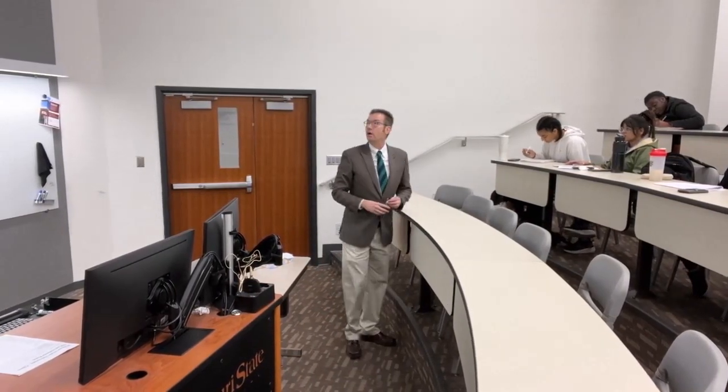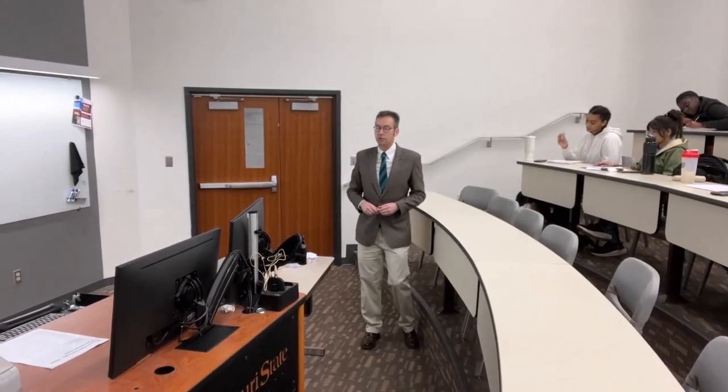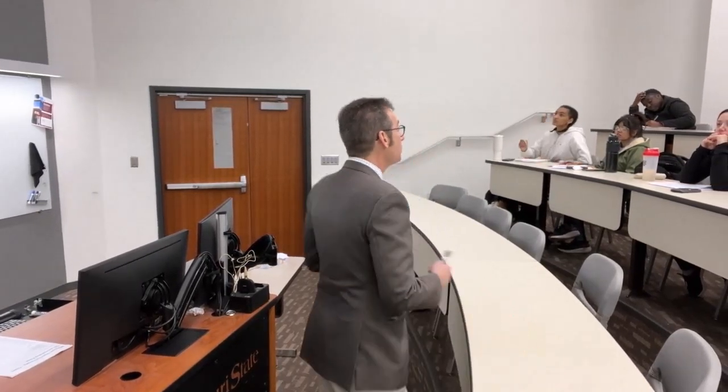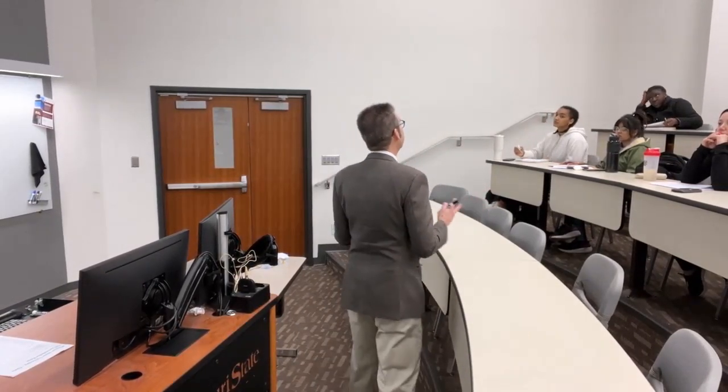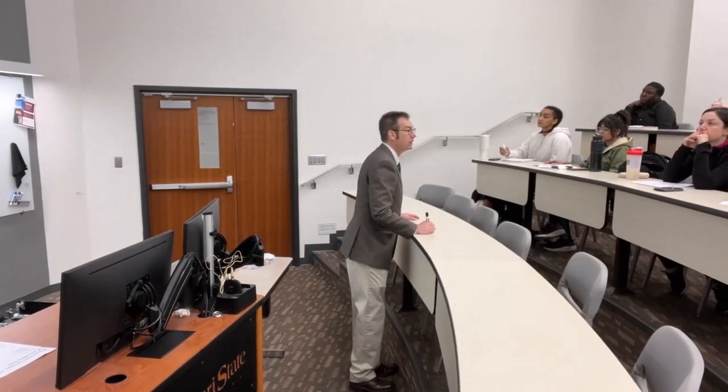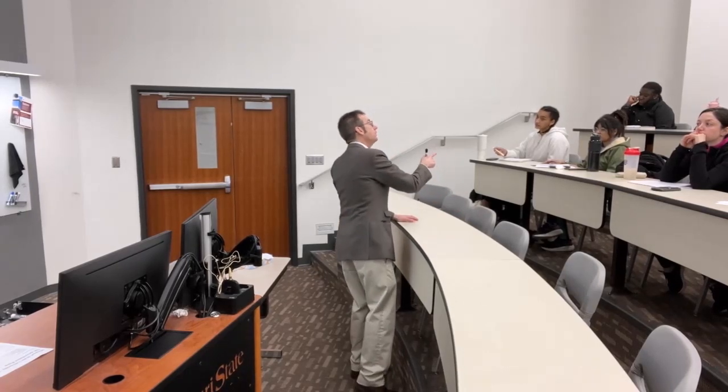Okay, now here's how we're going to get our geometric average. We're going to take each one of those returns in decimal and we're going to add 1 to it. So if the return was 15%, I'm going to have 1.15. If the return was negative 15%, I'm going to have 0.85, 1 minus 0.15.